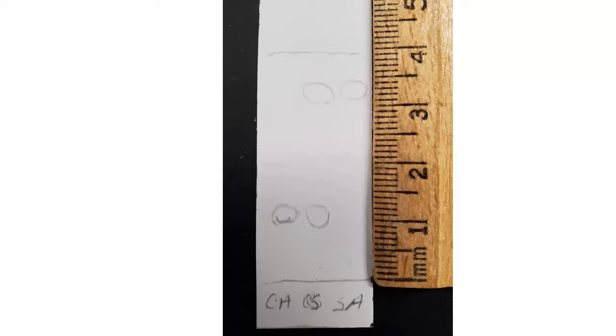And then when you're calculating the RF value for your caffeine, you're going to look at the middle of the caffeine spot. So it looks like the middle of that caffeine spot is about 11 millimeters or 1.1 centimeters. So in this case, you would take 11 over 39, and that is the RF value for caffeine.